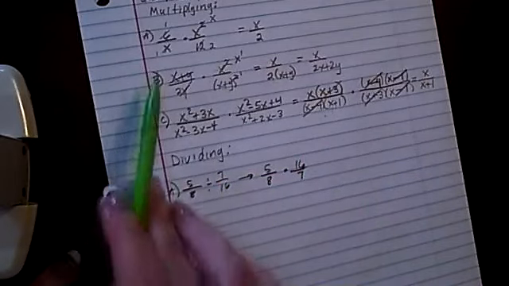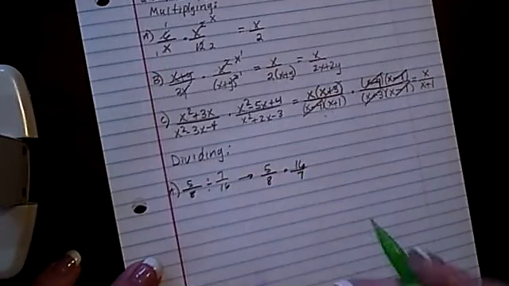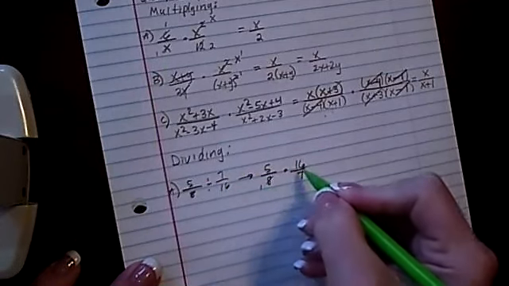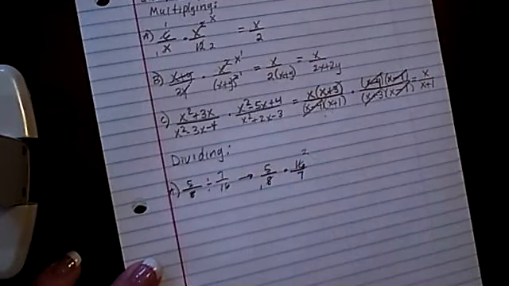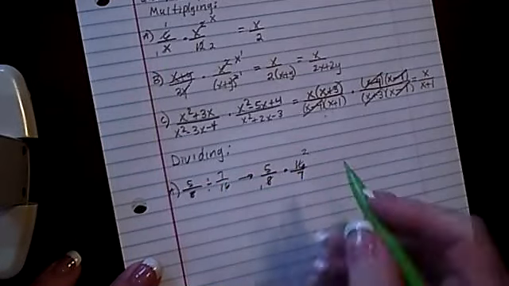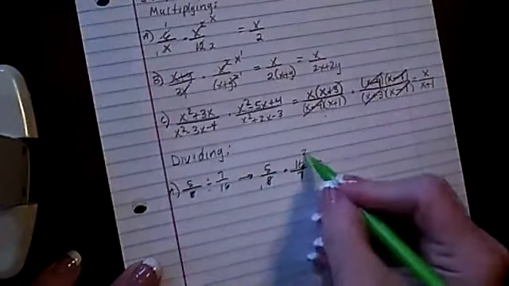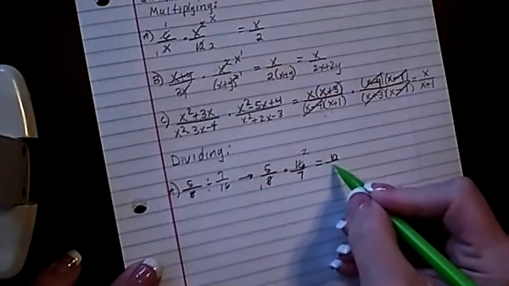Now, if I can do any canceling like I did at the top, let's do that. So 8 goes into here once, 8 goes into here twice. I don't see anything else that will cancel. So multiply straight across, 5 times 2 over 1 times 7.